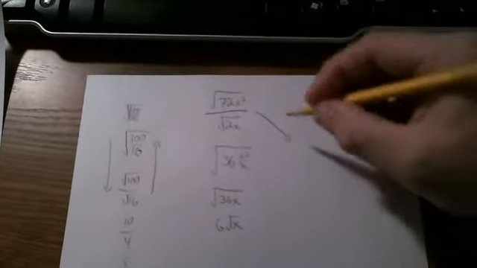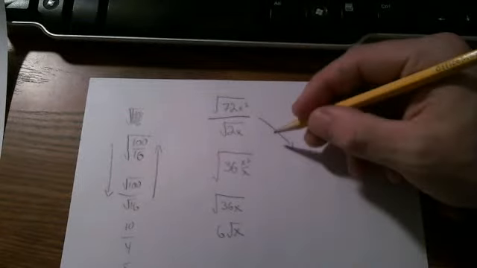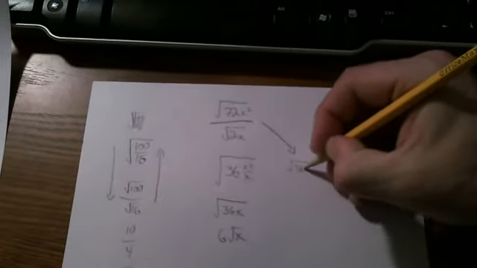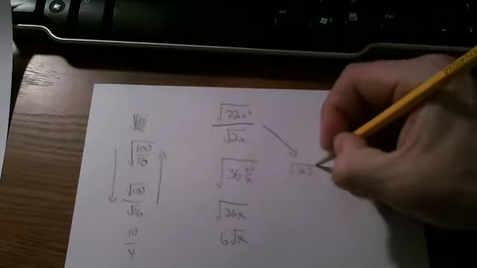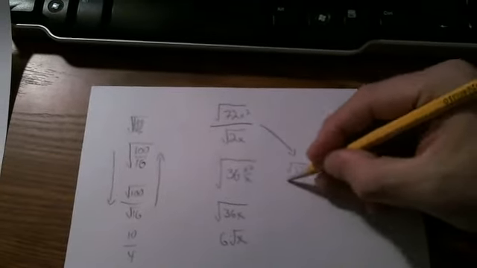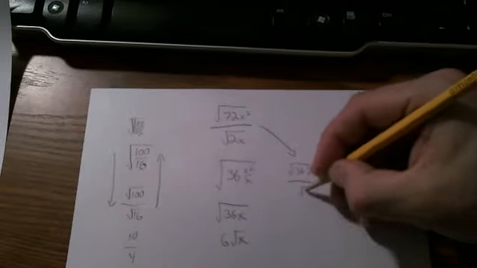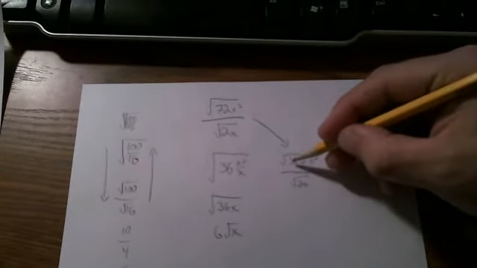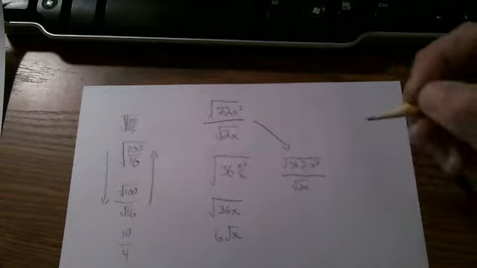Now, if I had simplified this first, let's provide a parallel solution. Let's express 72 as radical 36 times 2 times x squared over radical 2x, where the square root of 36 is 6, and the square root of x squared is x.